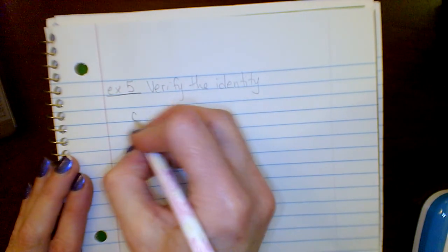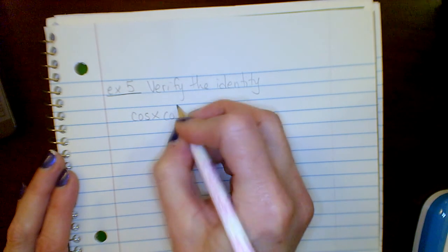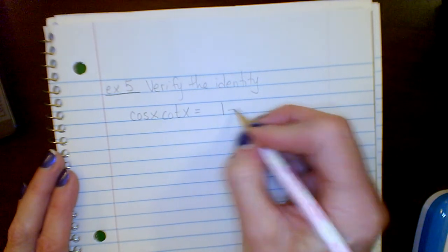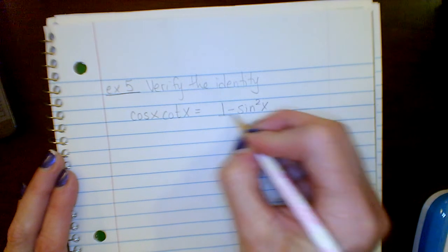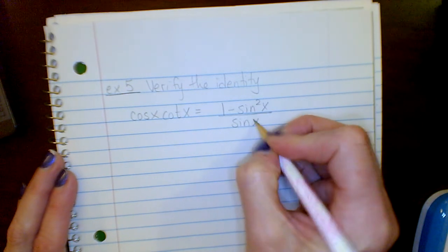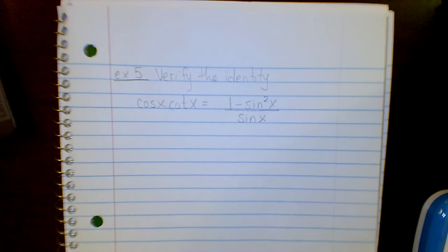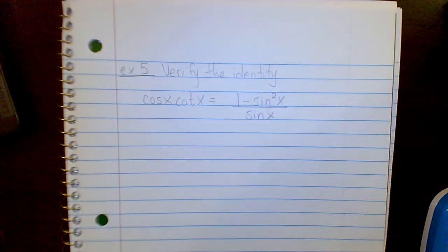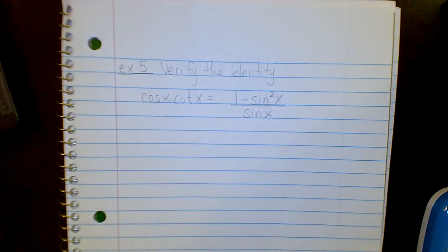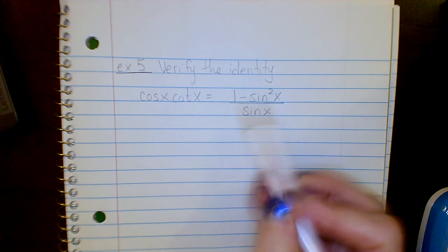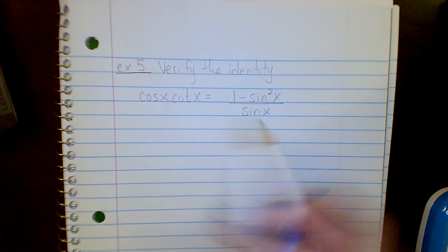So this is cosine x times cotangent x equals 1 minus sine squared x all over sine x. Okay, so which side is the more complicated side? It's a little bit fuzzy, isn't it? Let me see if I can sharpen that up a little bit. Well, I don't know about you, but I think the right-hand side is more complicated, because of the fraction.